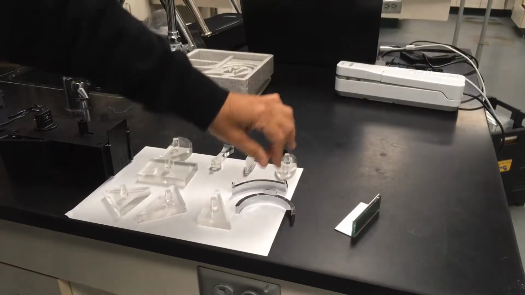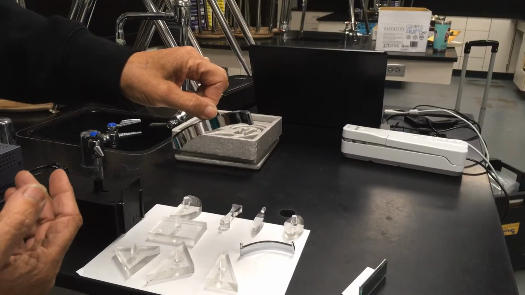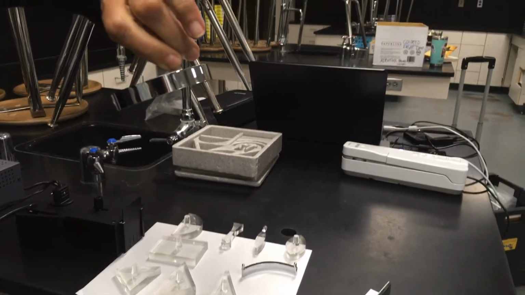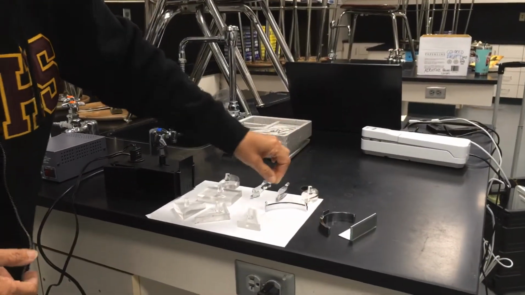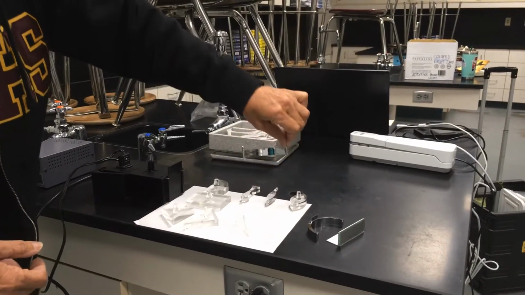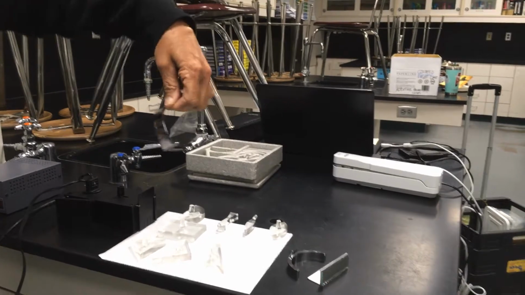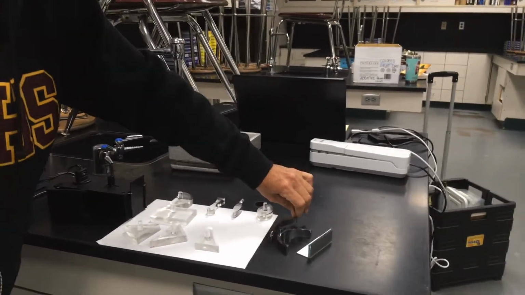I have a convex mirror. Actually, that's concave. That's convex. So each side is a different shape. And then here's another concave convex mirror, but it has a different angle of curvature.